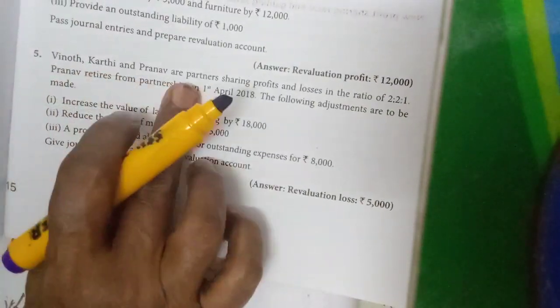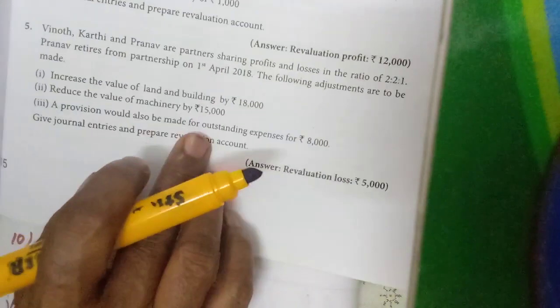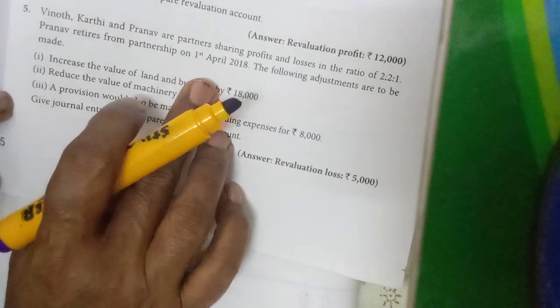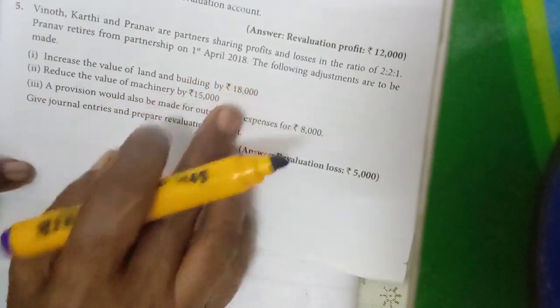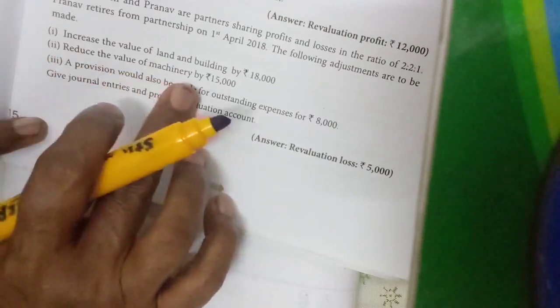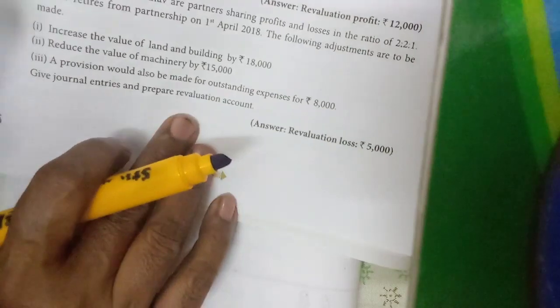Vinod, Karthi and Pranav are partners sharing profits and losses in the ratio of 2:2:1. Pranav retires from partnership on 1st April 2018. Following adjustments. Increase the value of land and building. Reduce the value of machinery. Provision would be made for outstanding expense. Journal entries and prepare revaluation account.